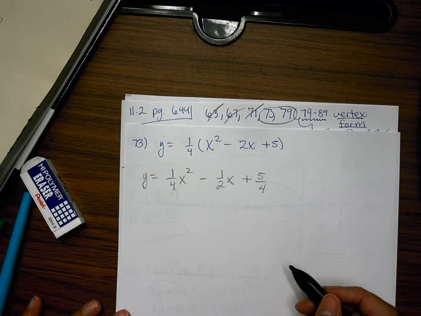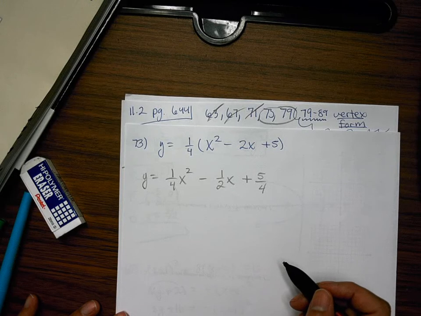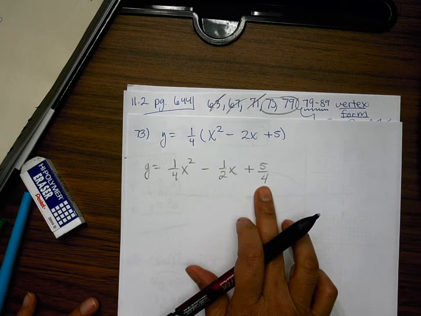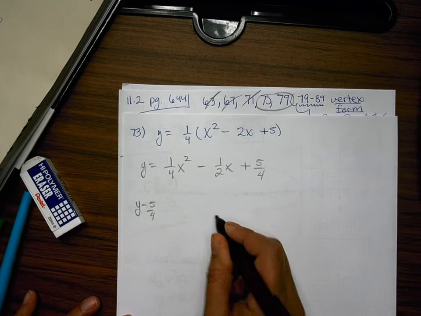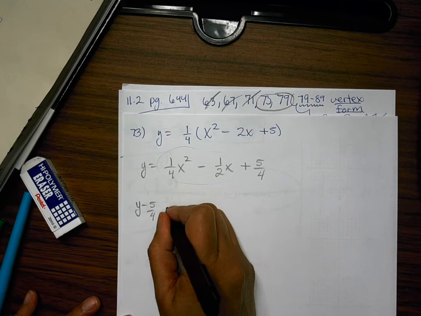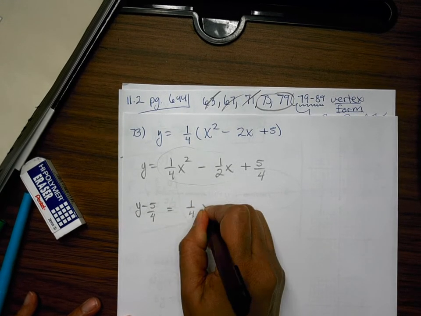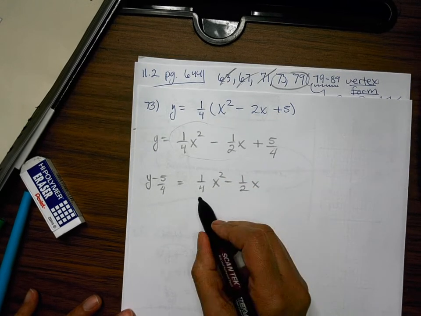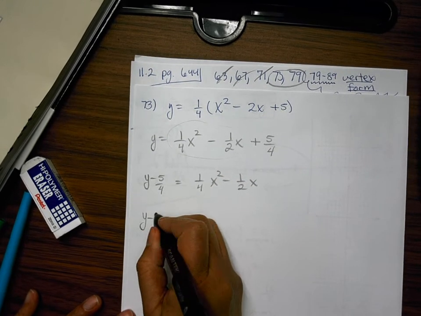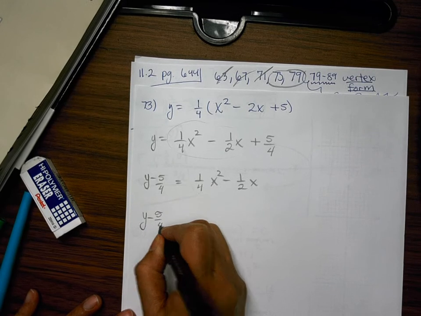We want to get this into vertex form, so I'm going to subtract the 5/4, and I'm going to leave this here so I can complete the square. In order to complete the square, I need to factor out the 1/4, so my y minus 5/4 is going to stay over.